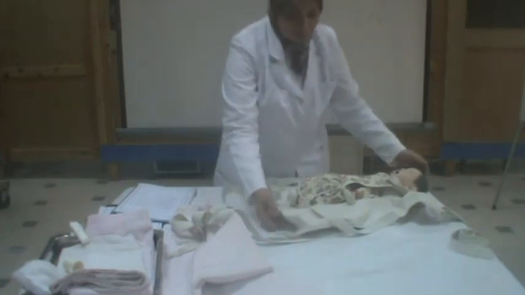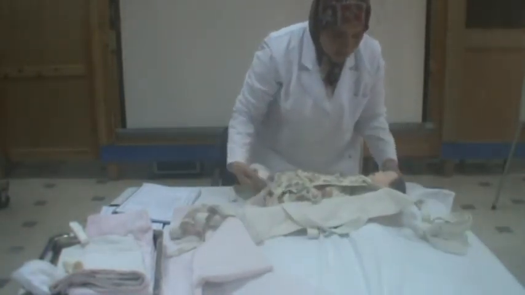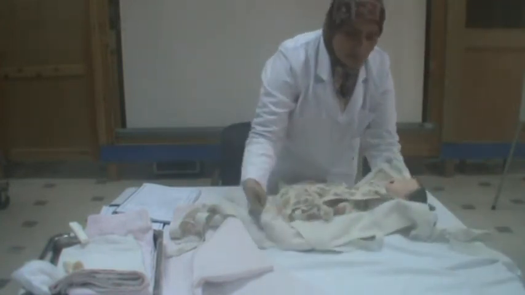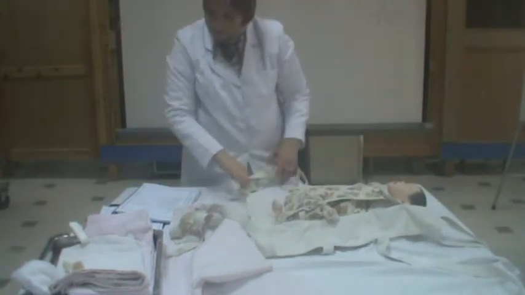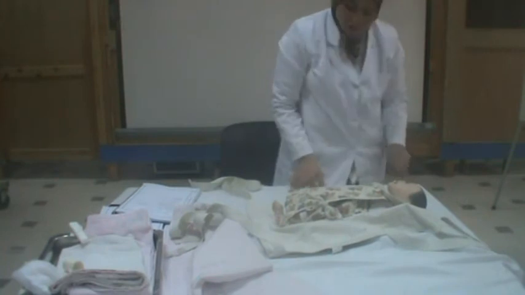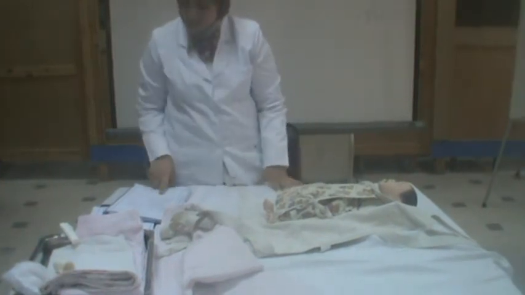And then position the child in a wheelchair or high chair or crib. We can position it at the bed. And then secure the long tapes appropriately to the chair or to the bed. Tape should be secured to the bed or to the chair. And then wash hands and document the need for restraint.